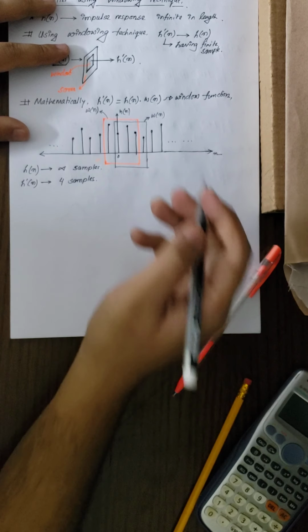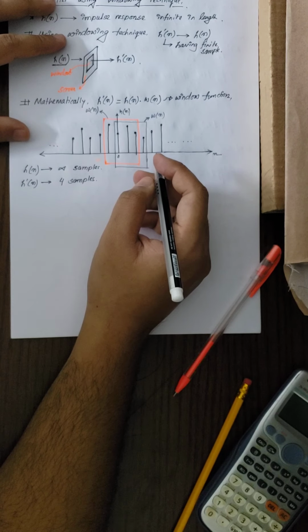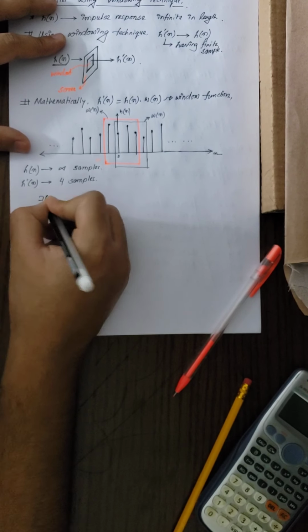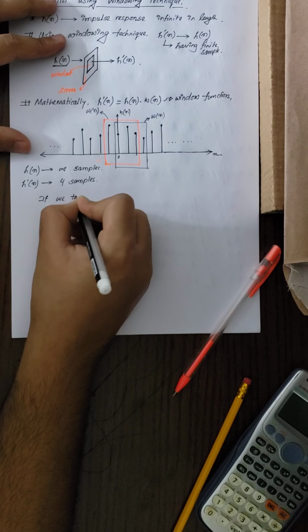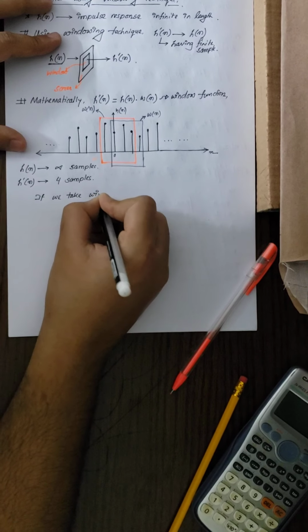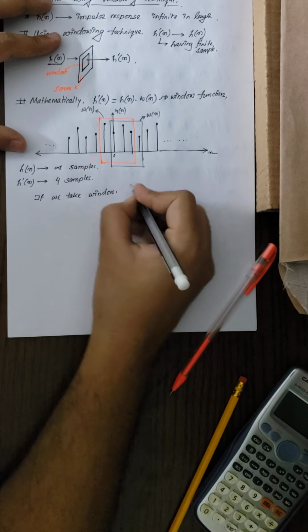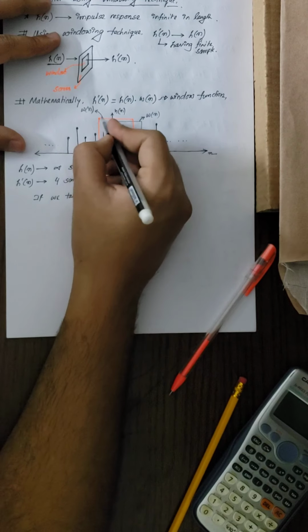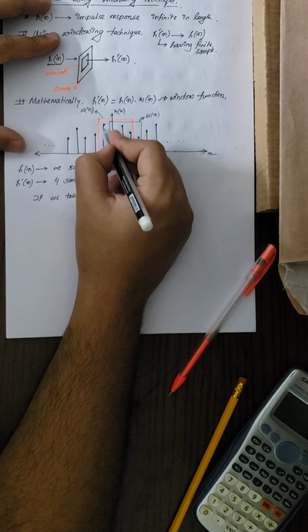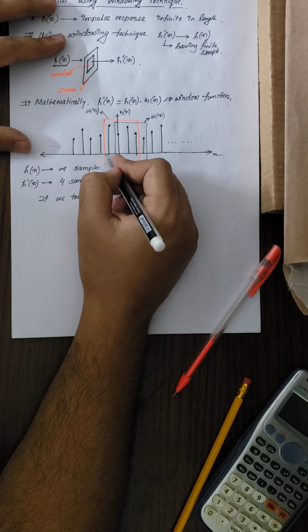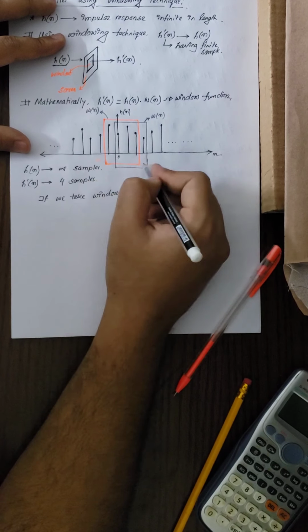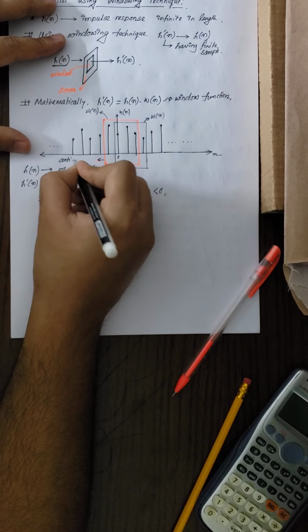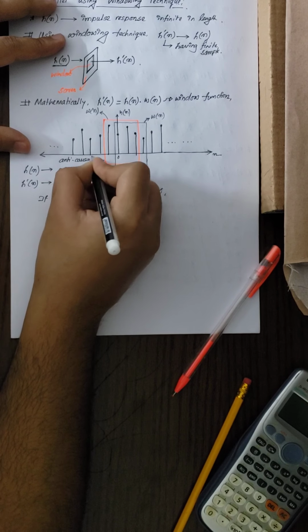So now a condition arises. If we take the window for n less than 0, in this case we have taken a sample having the value n less than 0. So this type of window is known as the anti-causal window.